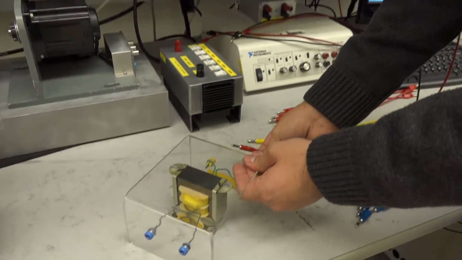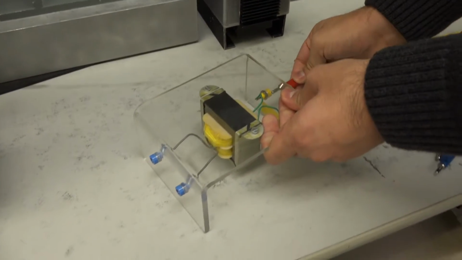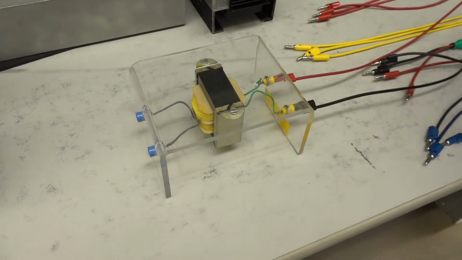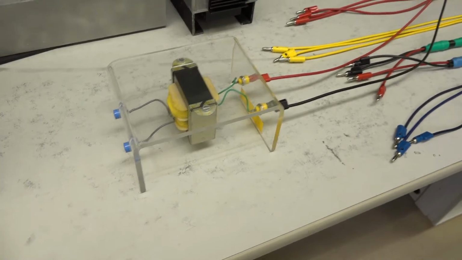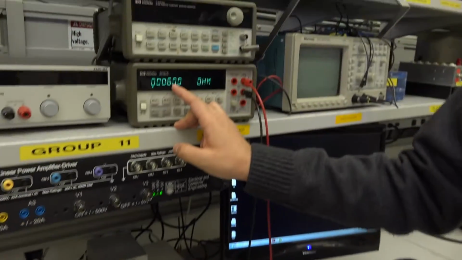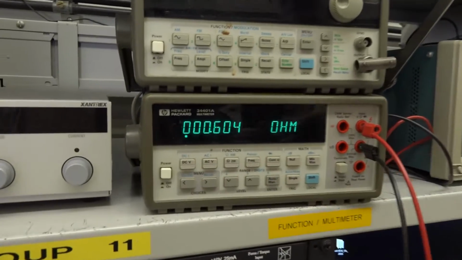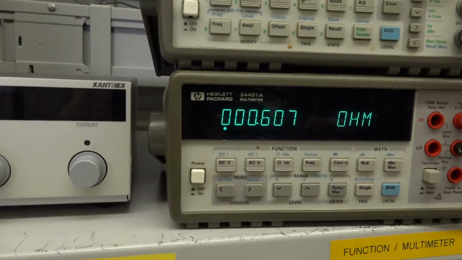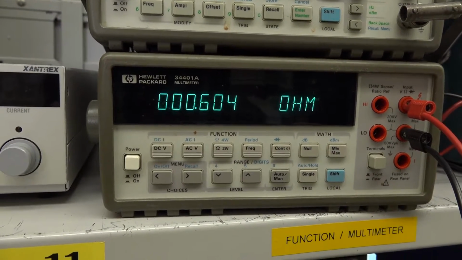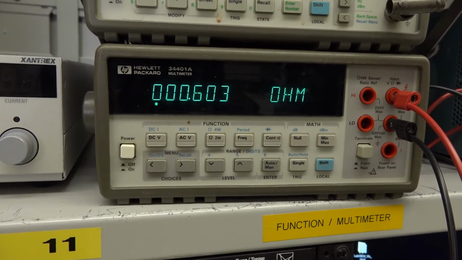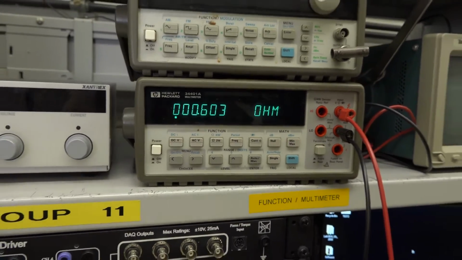If I connect the probes into one side of the transformer, the measurement that I'm going to get is displayed on the multimeter. As many of you are familiar with how multimeters work, you can measure the resistance in this way.